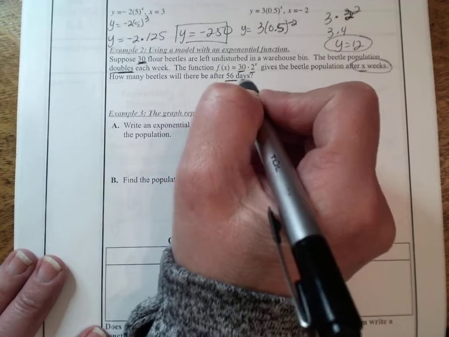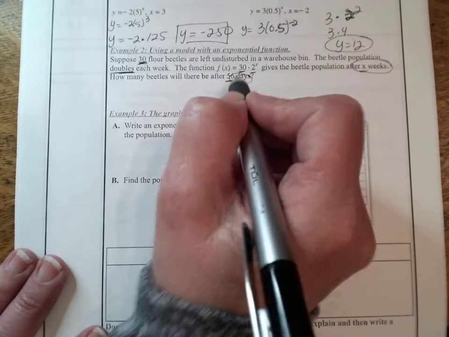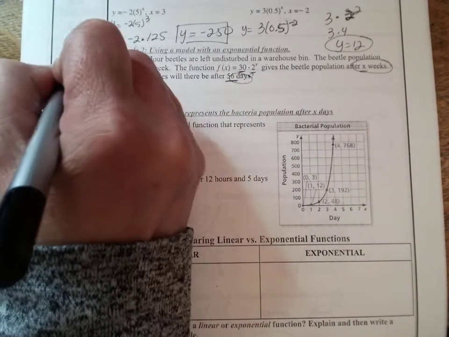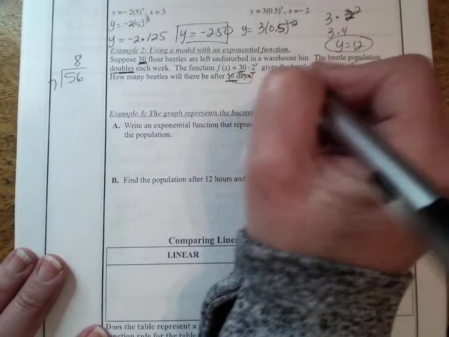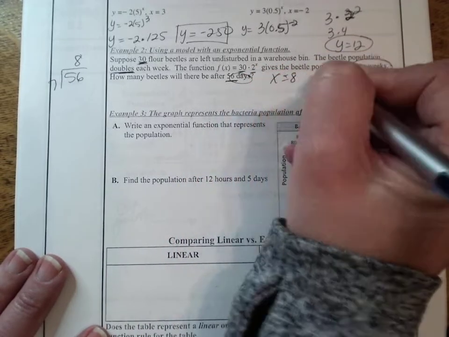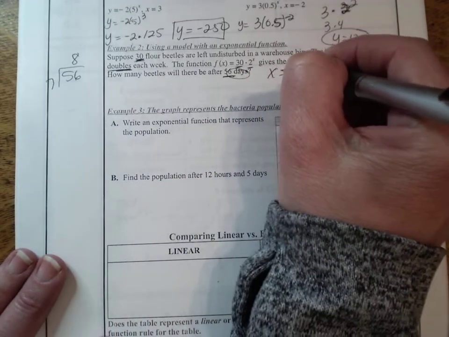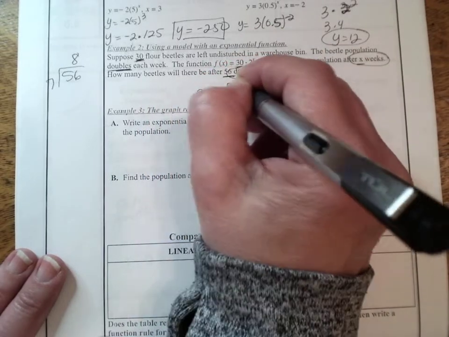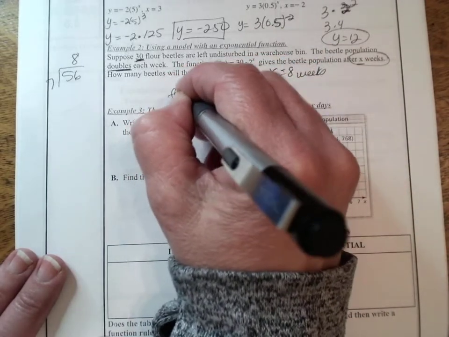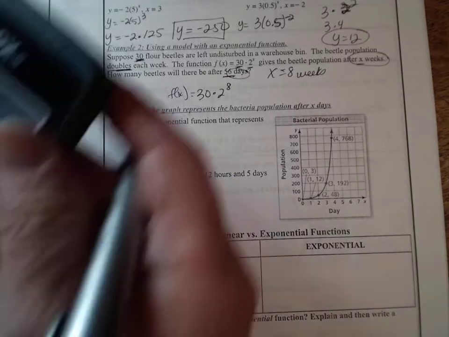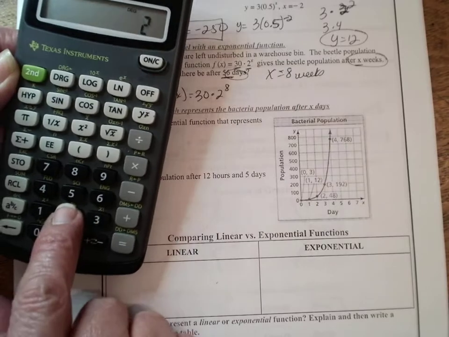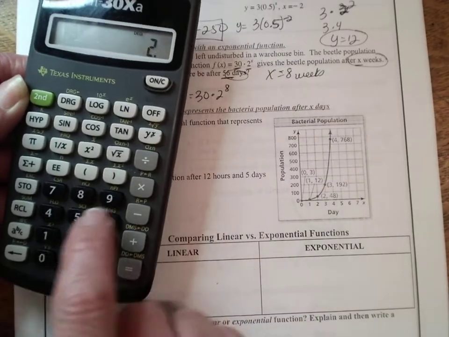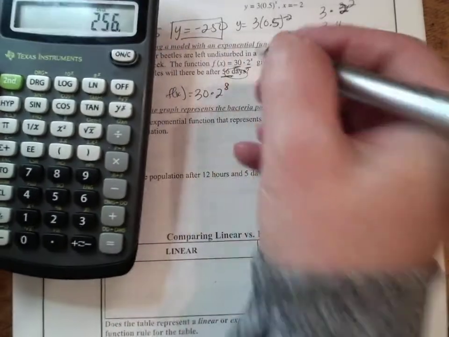But it's 56 days. So how many days are in a week? 7. So 56 divided by 7 is 8. So your x is going to represent 8 weeks. Once you know that, then you have 30 times 2 to the 8th. I do not know that by heart. So 2, exponent key, 8, equals 256.